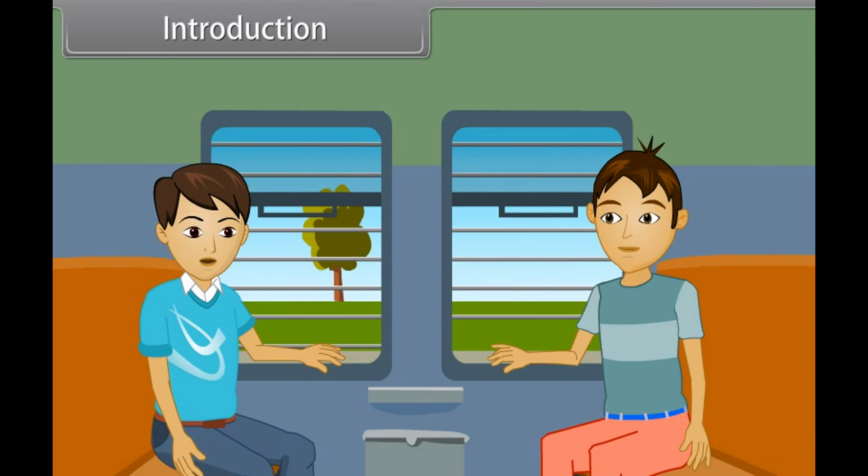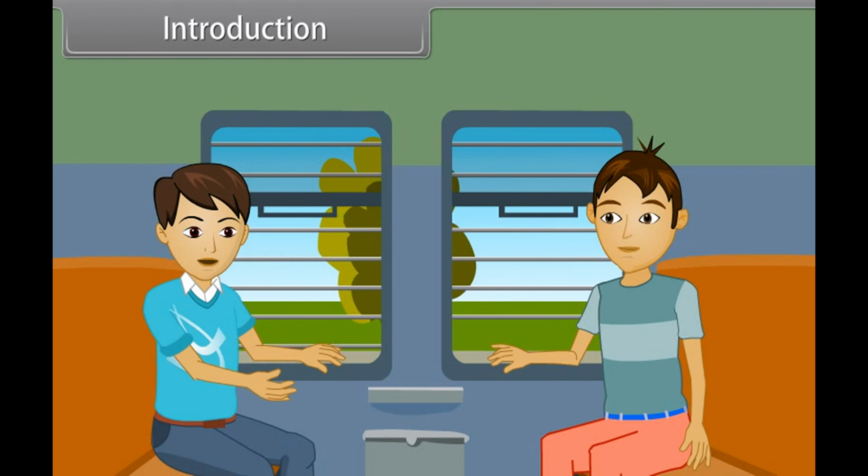I wanna ask you something. Yes, Kamal, sure. When the train passes us, the sound is loud, and when it moves away, the sound dies. Can you please explain me about this?